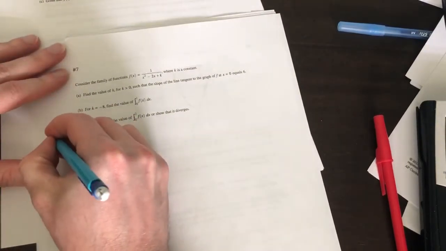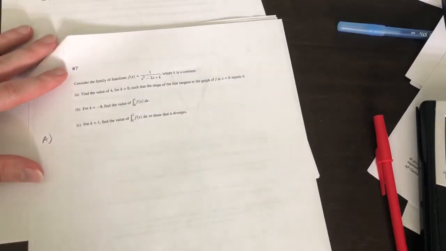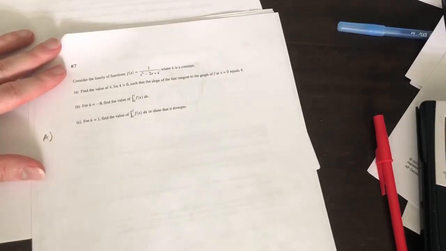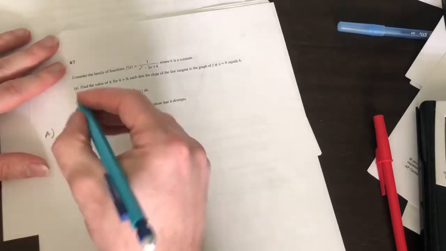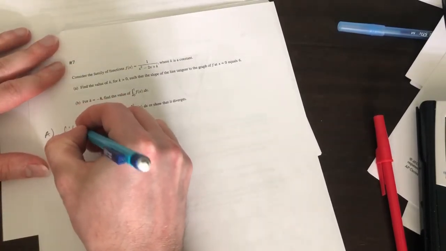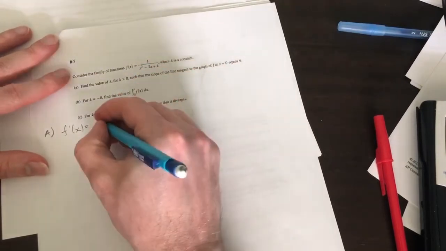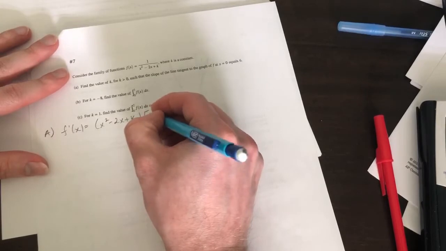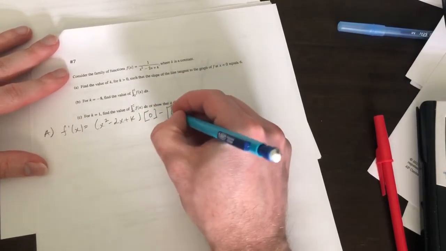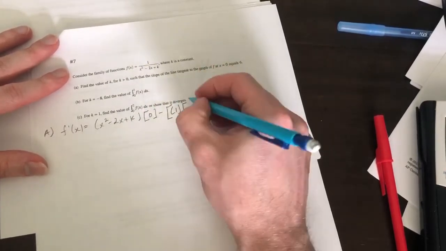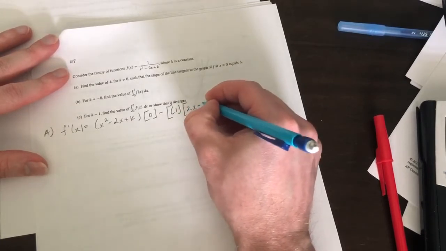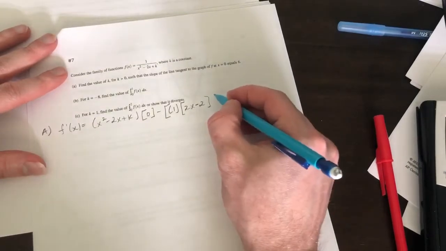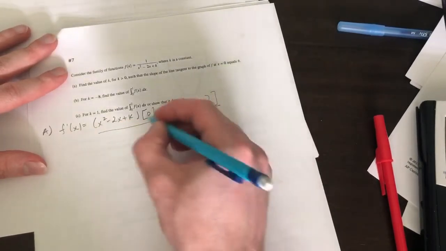So it says part A. Find the value of k, for which k is greater than 0, such that the slope of the tangent line to the graph at x equals 0 is equal to 6. Slope of the tangent line is your derivative. So we've got a quotient rule, so we're going to write the bottom, derivative the top, minus write the top, derivative the bottom, all over the bottom squared.